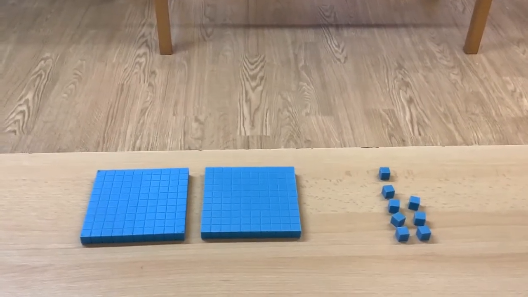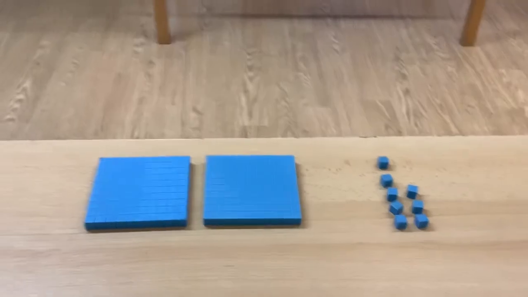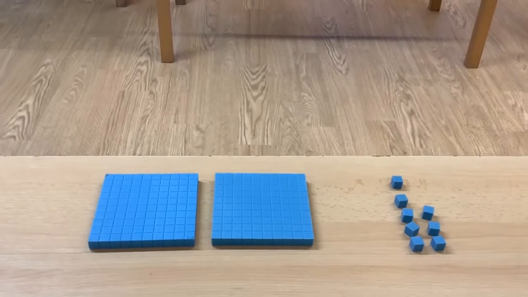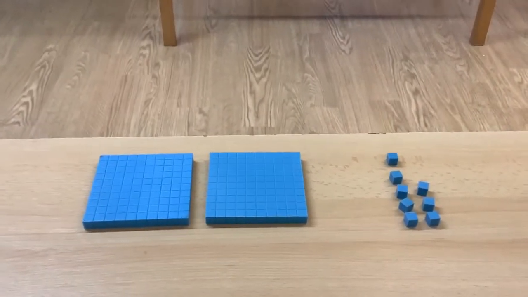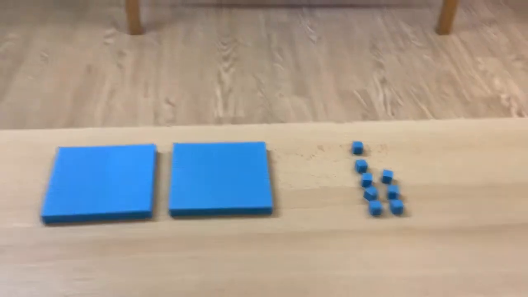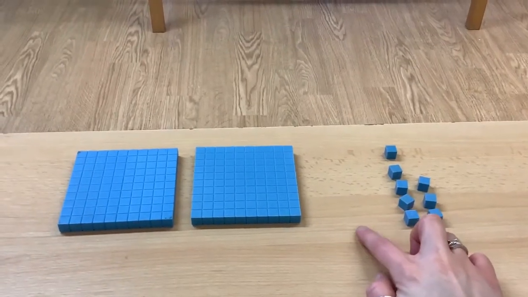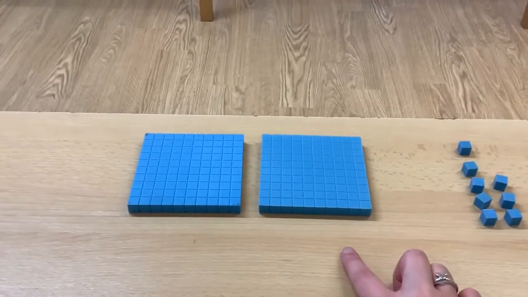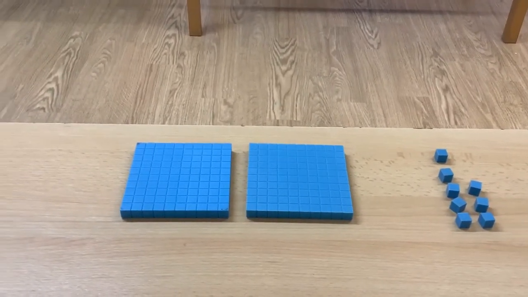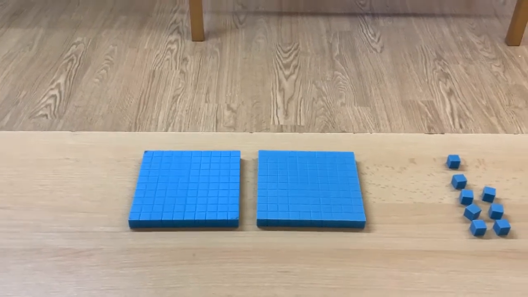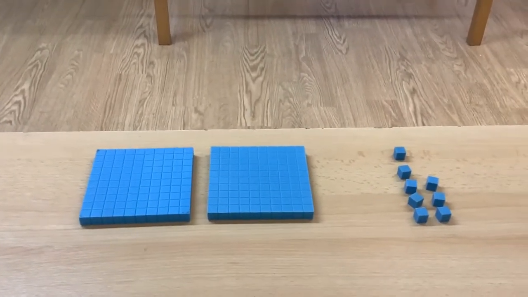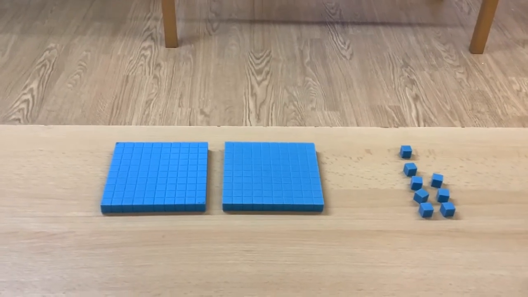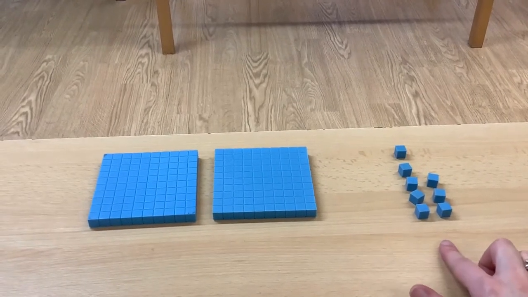Now, if we wanted to look at the altogether part, I can see that I've got 200 all together. I've got 200 pieces. If I wanted to look at the tens all together, well, I haven't got any tens here in the tens column, but I do know that 10 tens make 100. And if I've got 200, that means I've got 20 tens all together. And the ones, I can see that I've got 8 ones here.